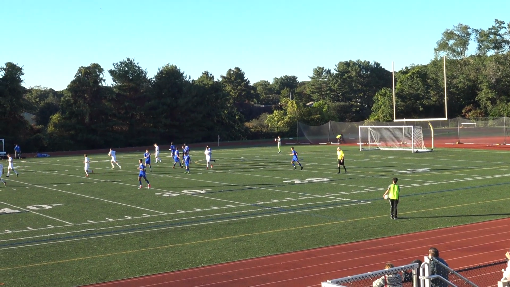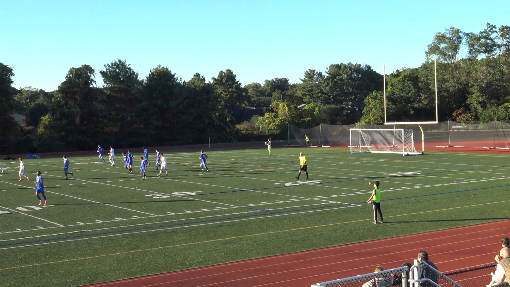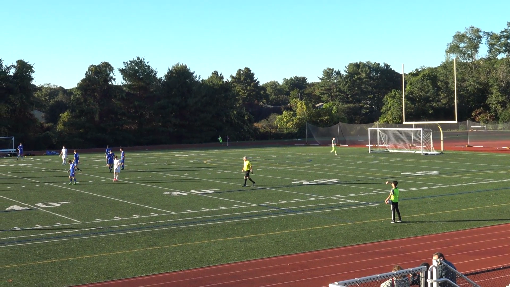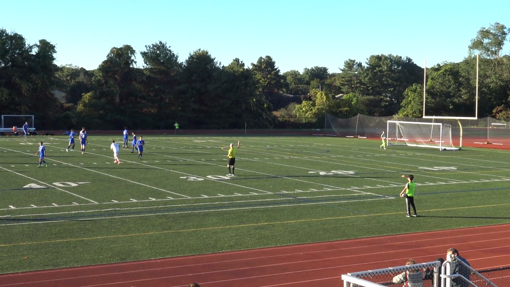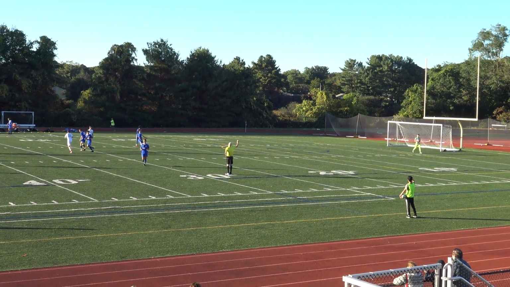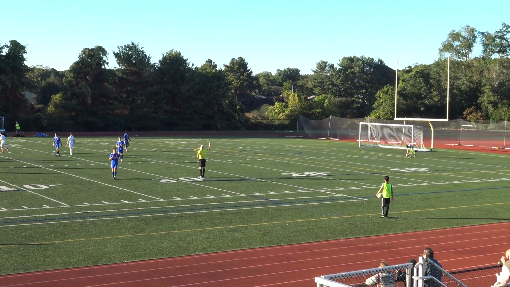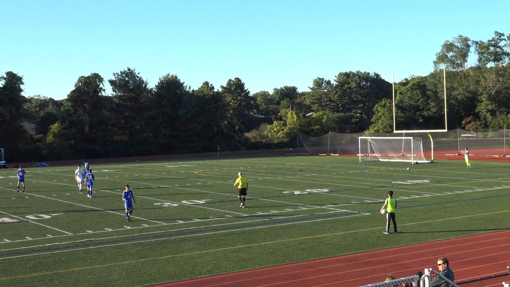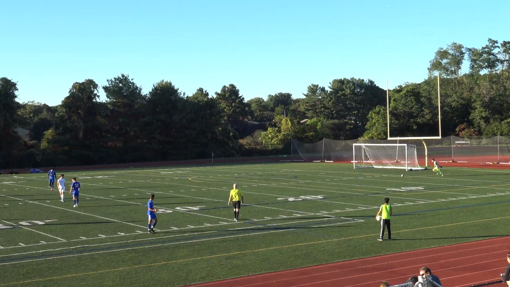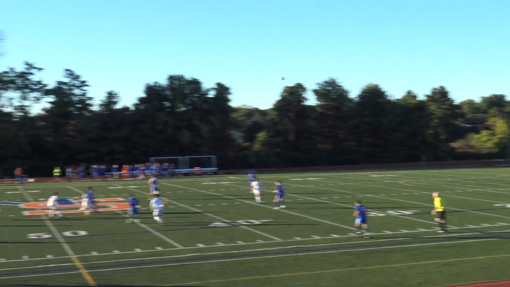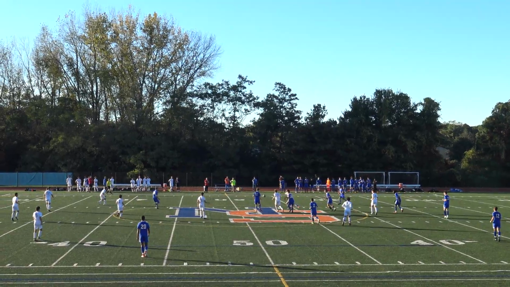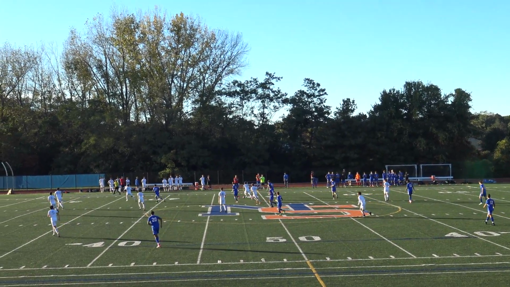Dimitri's coming in the game. How old is he? Dimitri is coming in for Jacques. We're 14:40 into the second half. It's 1-1. Goal kick for Newton South. It gets booted over midfield. Jacob off his head. That's Rex to the side. That's Tom chasing it.